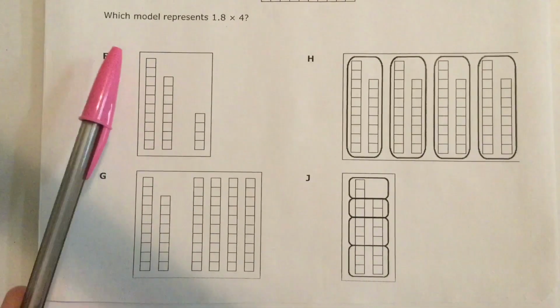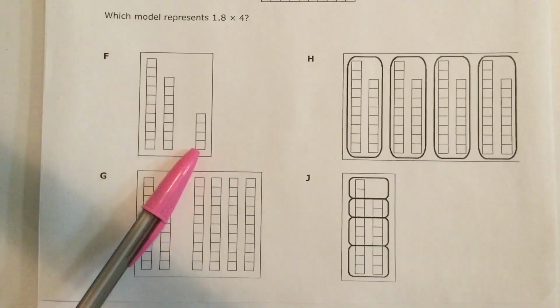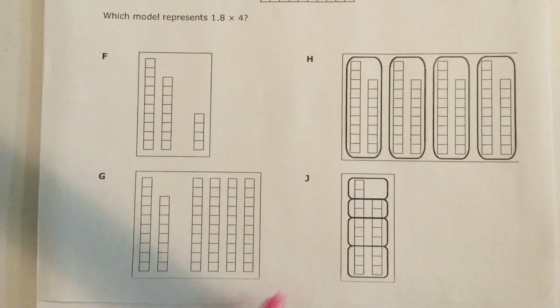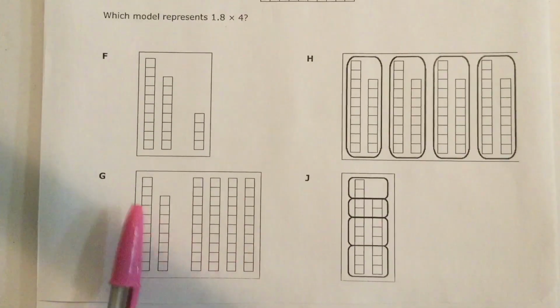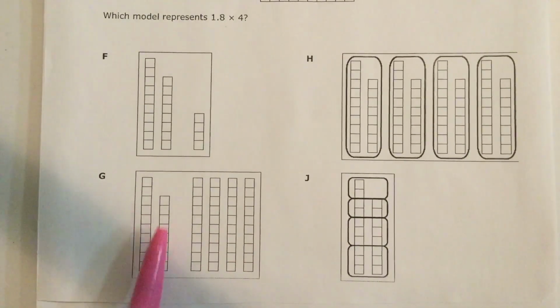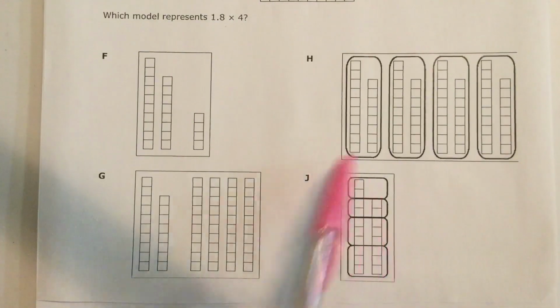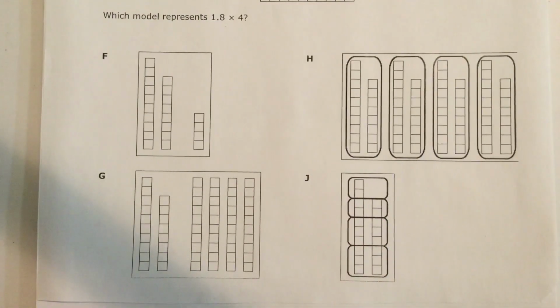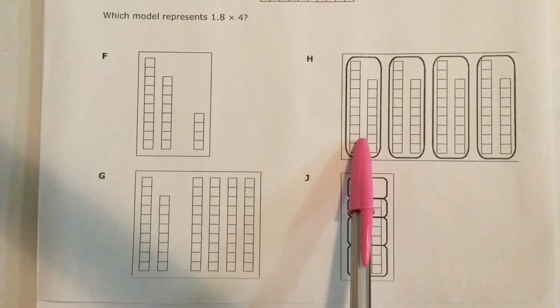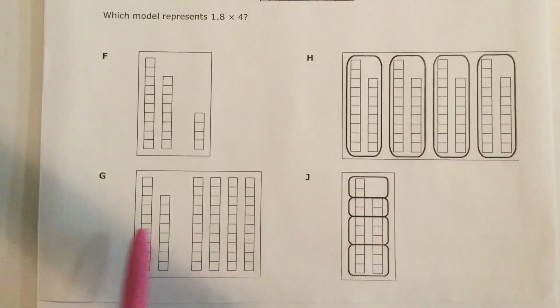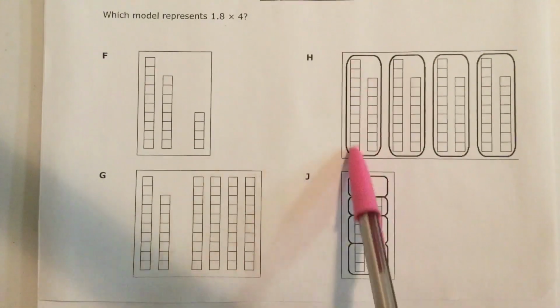So this is 1 8/10 and a 4 hundredths. Okay, this is 4/10, and then there's a 1/10 and an 8/100 there. Okay, this one is 1 8/10 broken into 4 equal pieces. So that would be a division problem. But this is 1 8/10 4 different times, because each one of these is one whole, right?